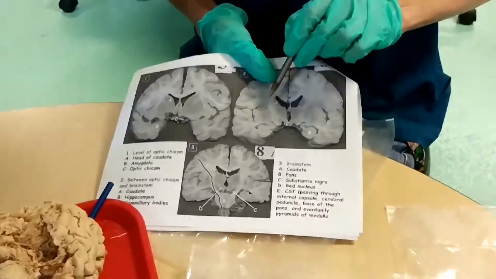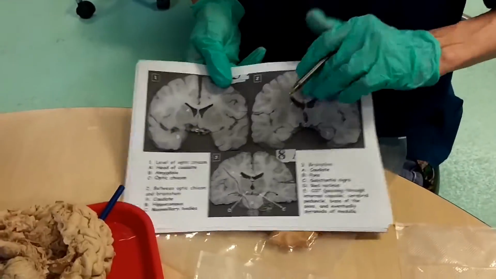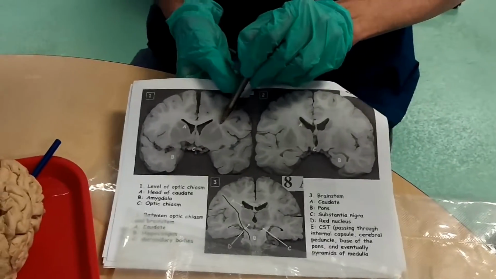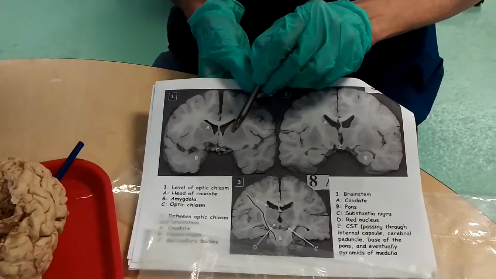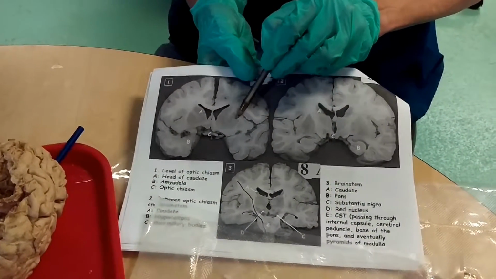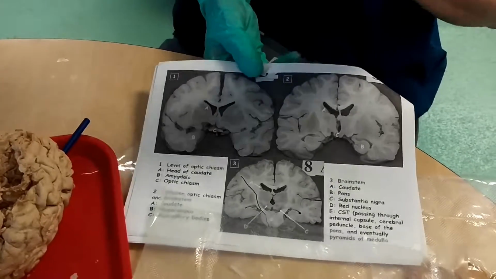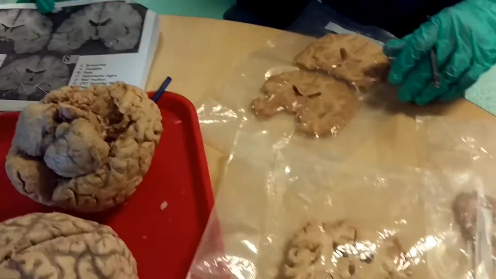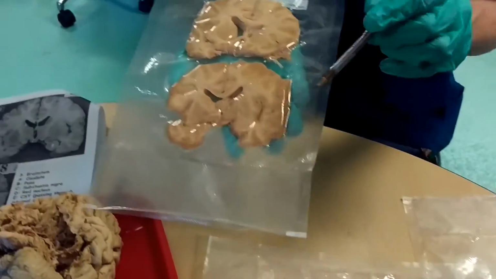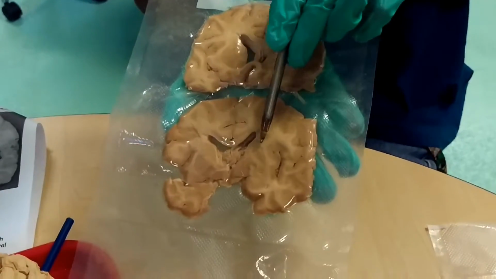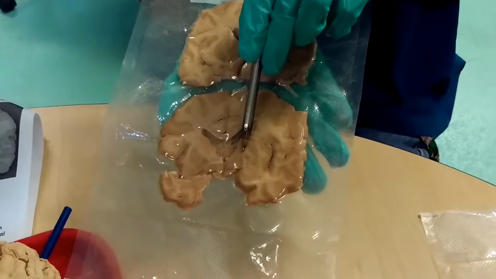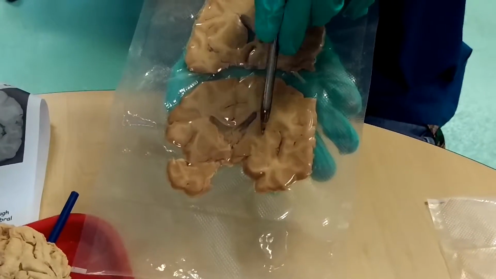So, on any of these, like here, for example, that's my internal capsule. It's got to be white. And on the other side of that is my globus pallidus, putamen, etc. Now let's get a better picture for that. It's actually not too bad. There's my globus pallidus, and there's the putamen right in front of it. See, there are two separate structures.